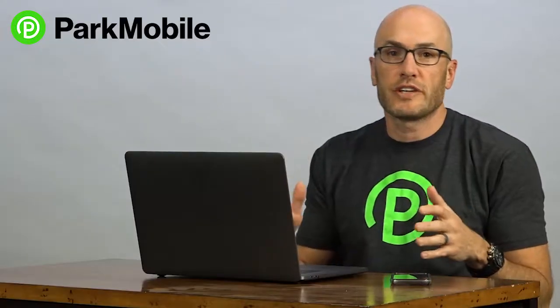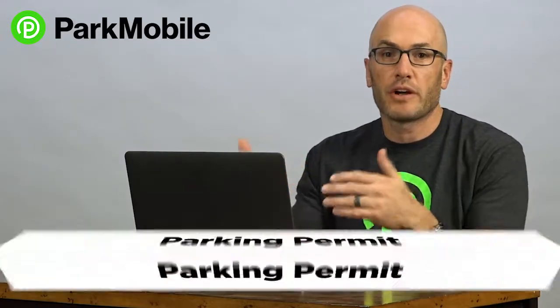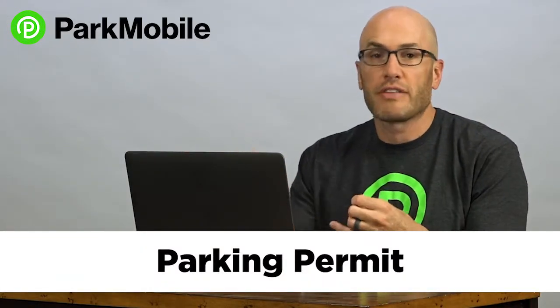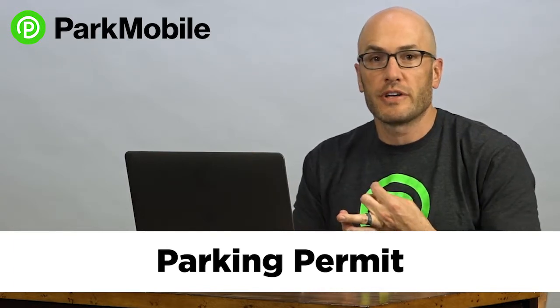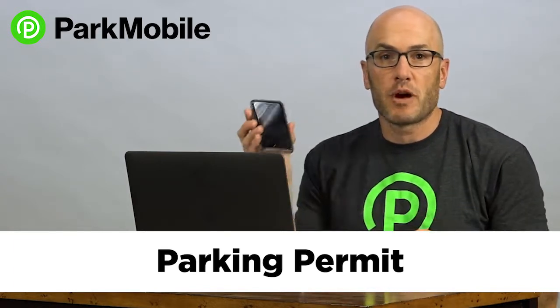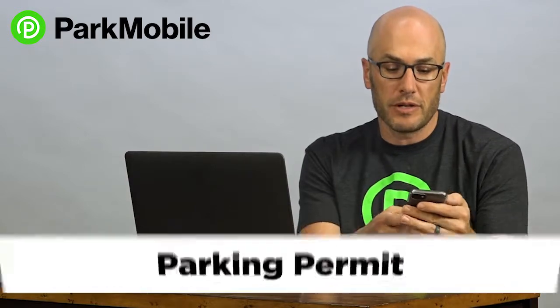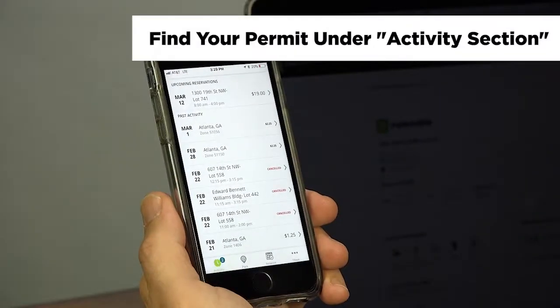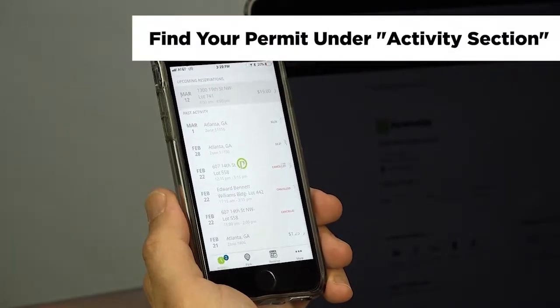Now, once you make a reservation on the computer, it's going to generate a parking permit for you. Now you can print out that parking permit, you can open it on your email, but it's also available in the ParkMobile app. So to find your parking permit, you just go into the app, you look at your activity, and you can just pull that permit right up in the app.